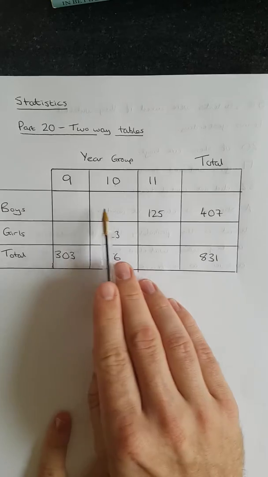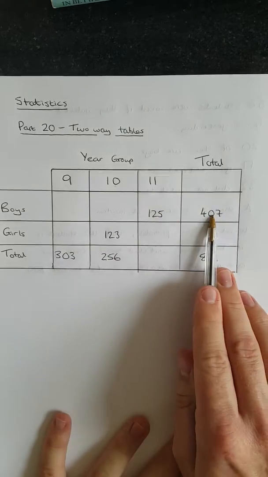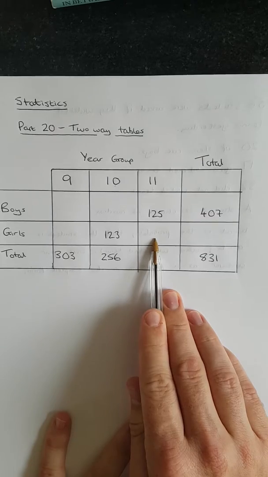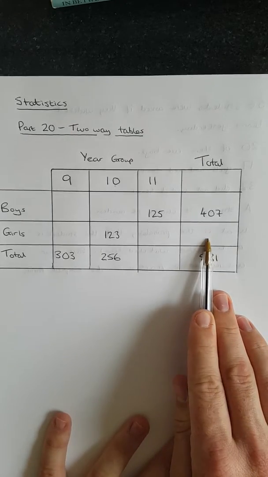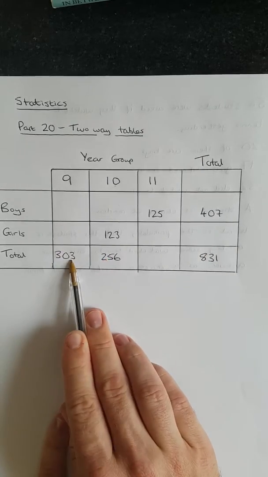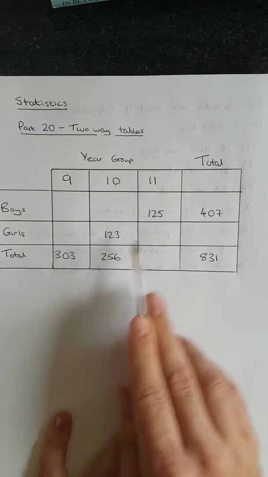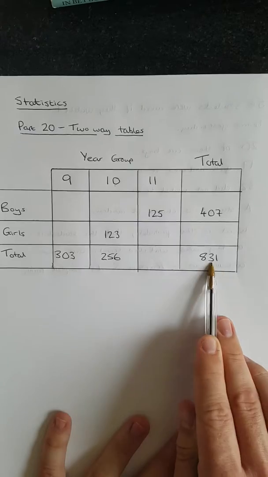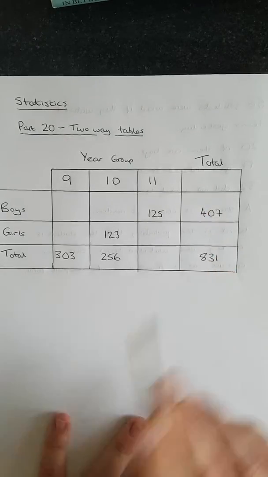The numbers here, here and here need to add to make this. Here, here and here add to make this. Here and here add up here. Here and here add up here. Here and here add up here. And then these three make this and these two make this.